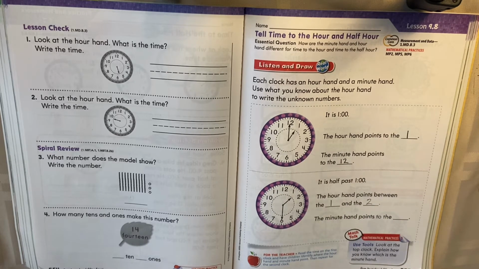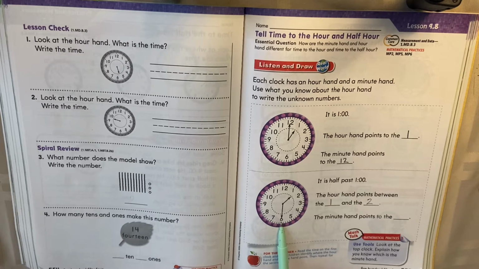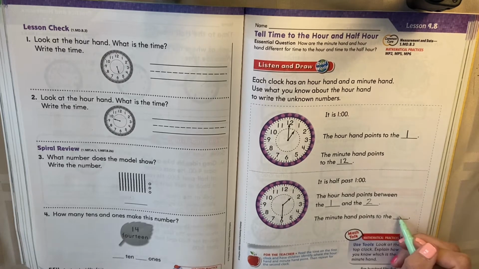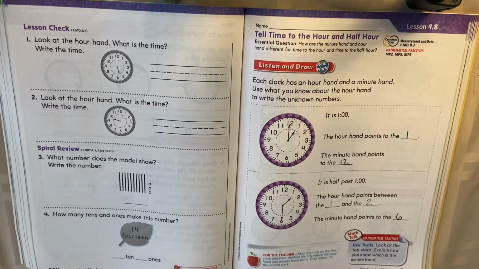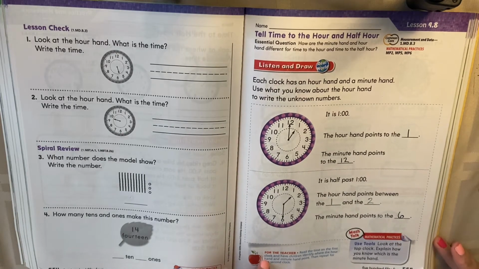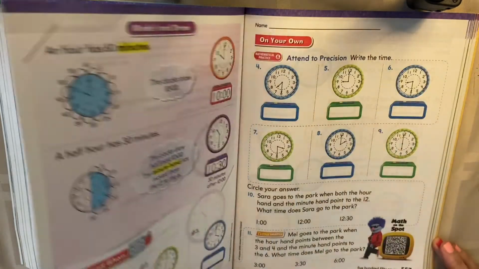The minute hand points to the blank. So remember, when it goes halfway around, where does the minute hand go? To the 6. Very good. It's halfway around. All right. So let's take a look at the next page.